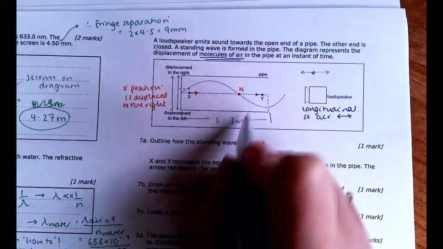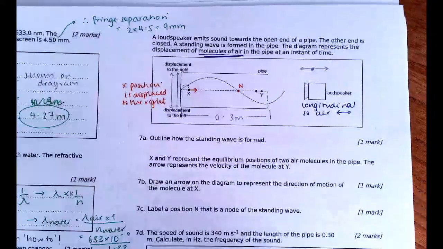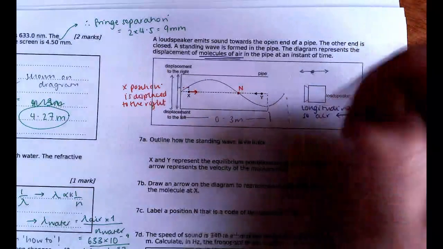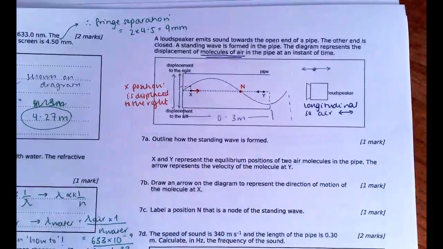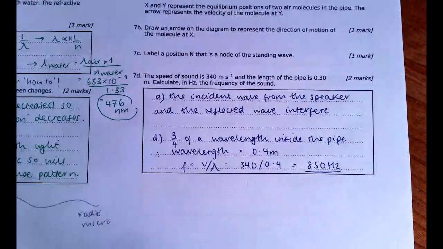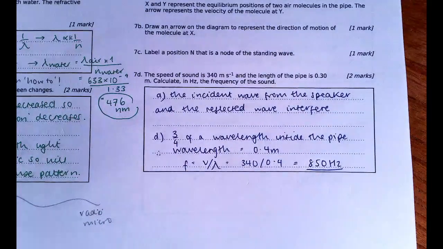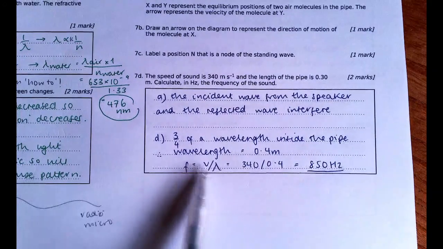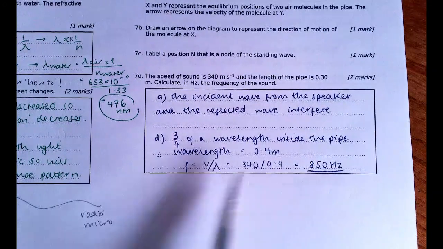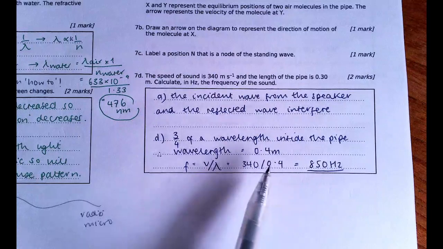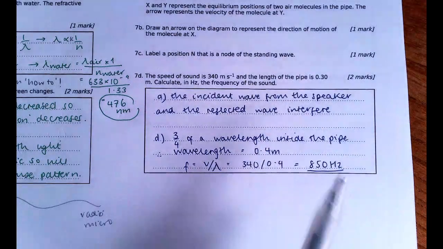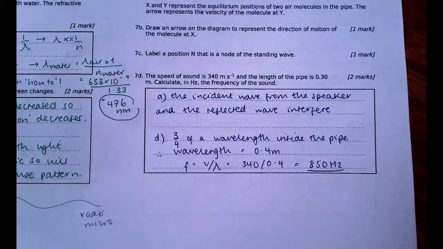So an extra quarter is going to be plus 0.1. So 1 full wavelength is going to give you 0.4 meters. So then you just plug it into your speed equation for waves. Rearrange, so frequency is wave speed divided by wavelength. You're told this value in the question, and you should have worked out the wavelength, giving you the frequency.